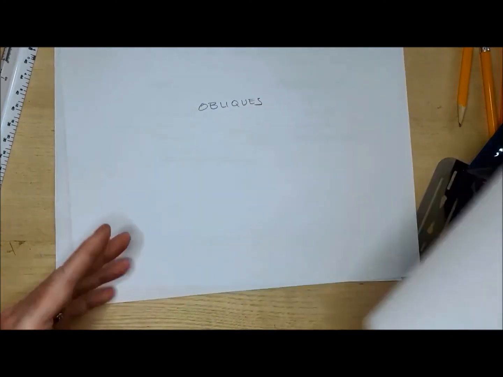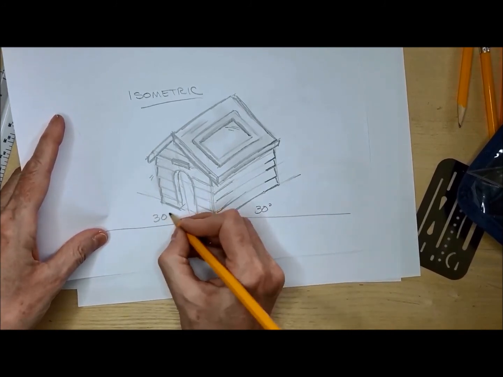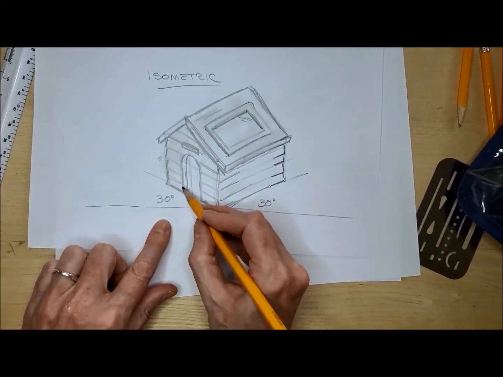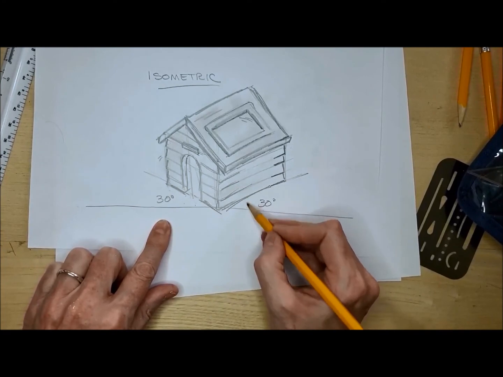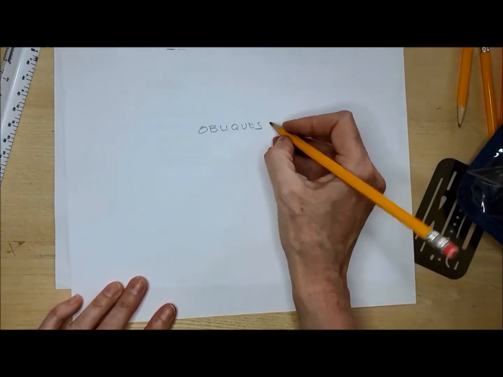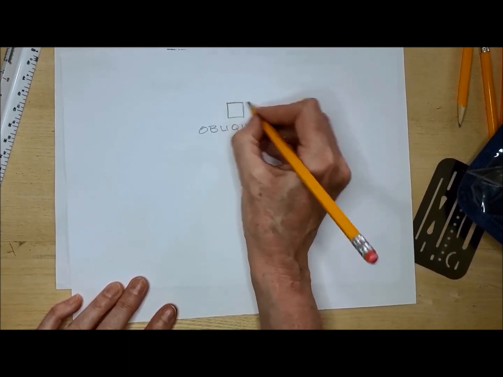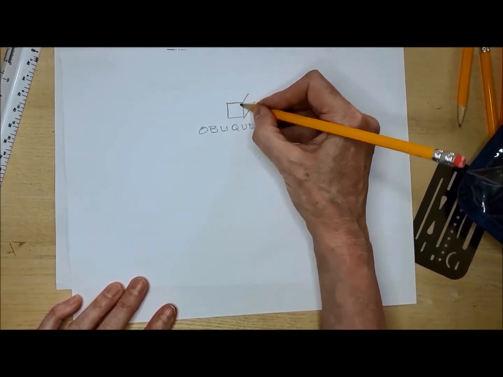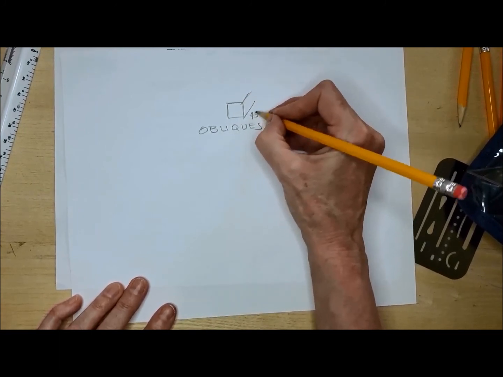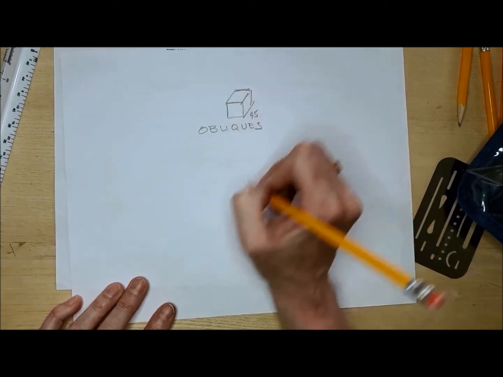Now remember, this isometric was 30 degrees. The front view was 30 degrees off plane, and the right side was 30 degrees off plane. When we do obliques or oblique drawings, the front view stays flat and the right side comes off at 45. Okay. Now, obliques come in different styles.